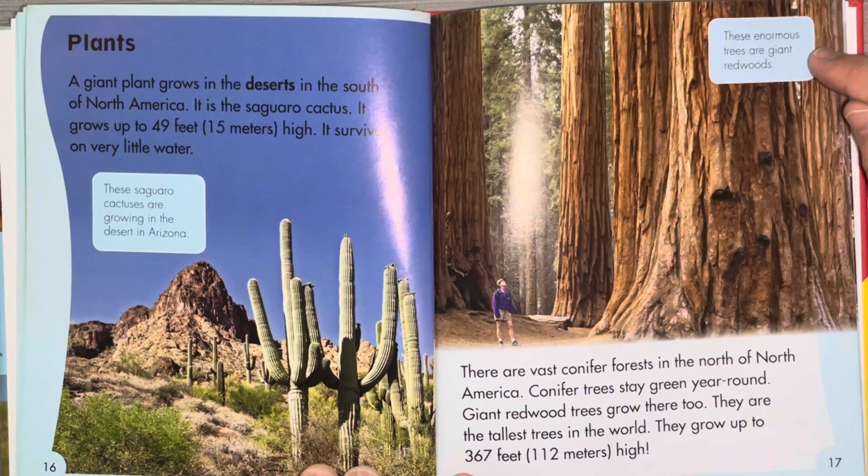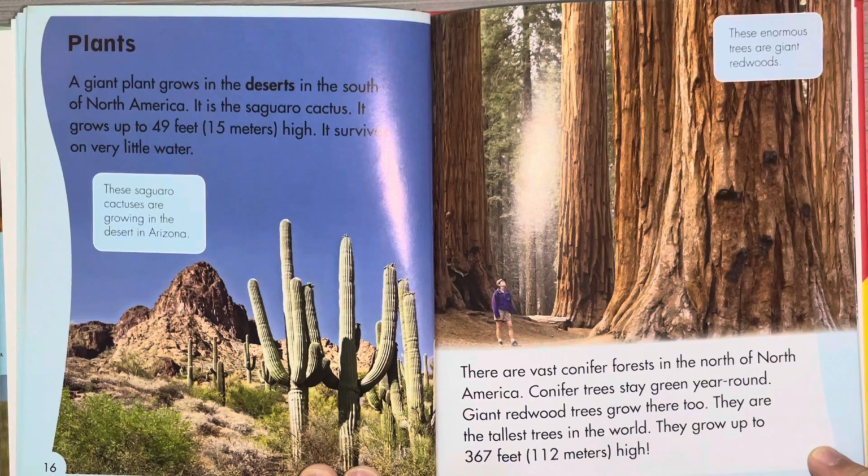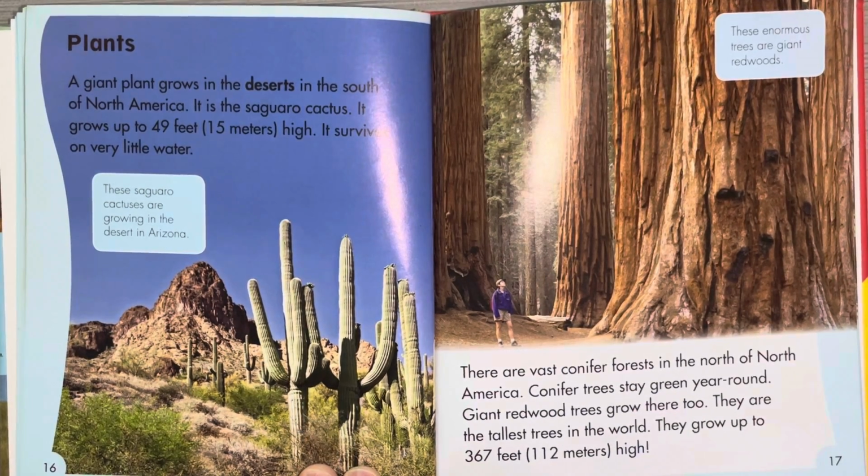These enormous trees are giant redwoods. There are vast conifer forests in the north of North America. Conifer trees stay green year-round. Giant redwood trees grow there too. They are the tallest trees in the world, and they grow up to 367 feet high.